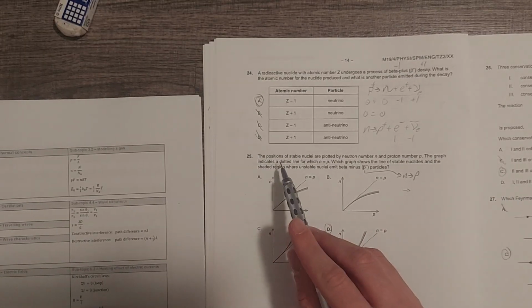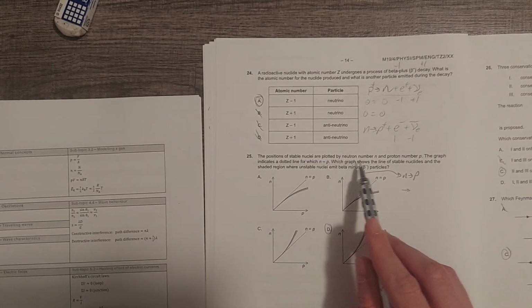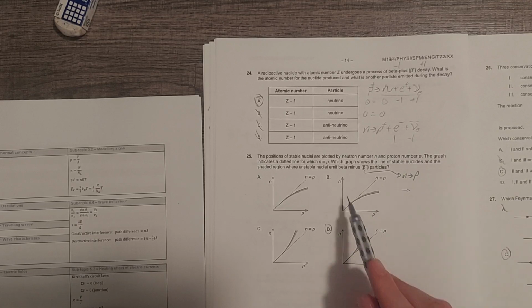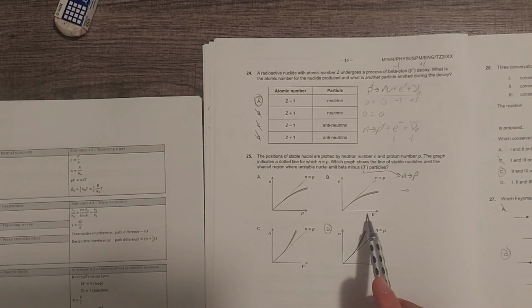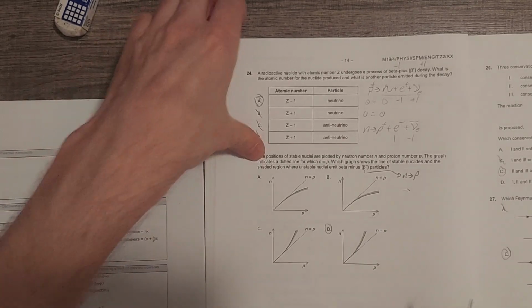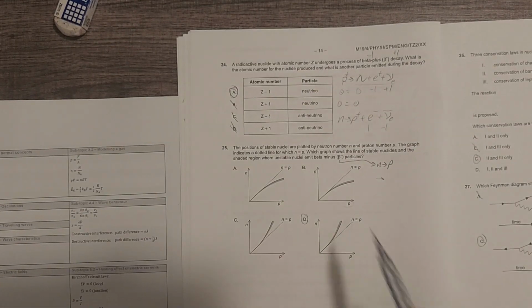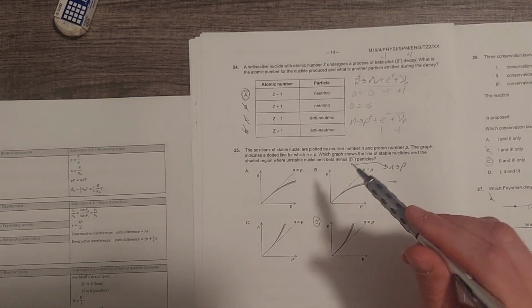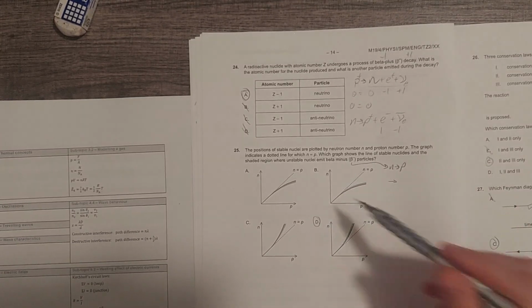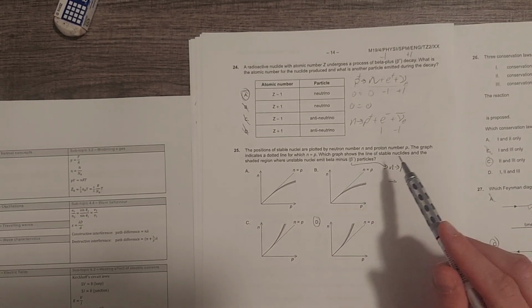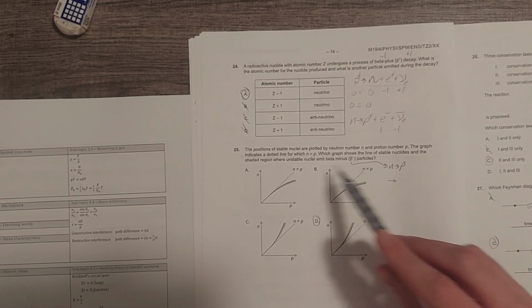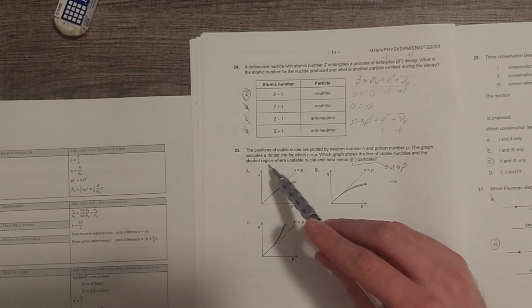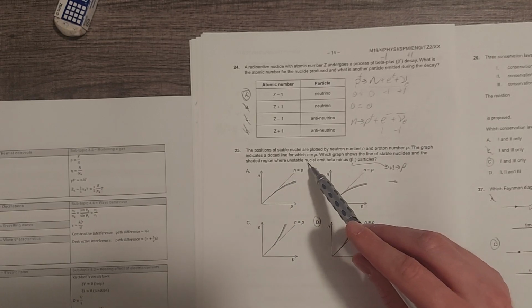Number 25. The positions of stable nuclei are plotted by neutron number and proton number. It's different than proton number and overall nucleon number, right? Or mass number. Very different. Or different than neutron number and mass number. Neutrons to protons. Okay, which graph shows the line of stable nuclides and the shaded region where unstable nuclei emit beta minus particles?